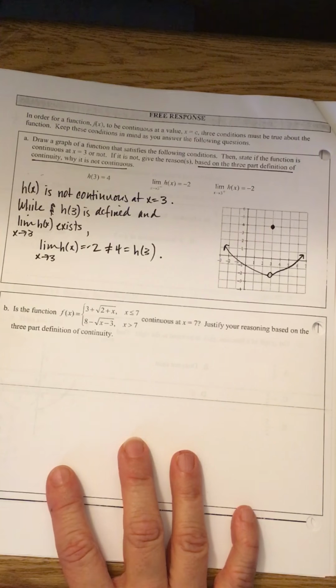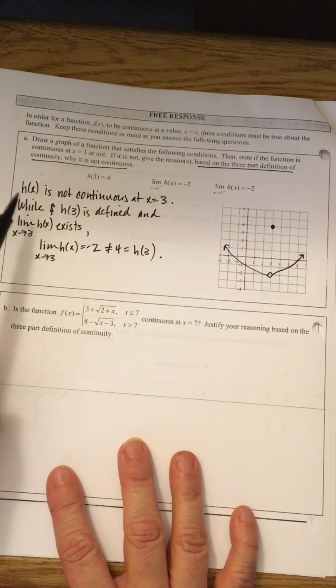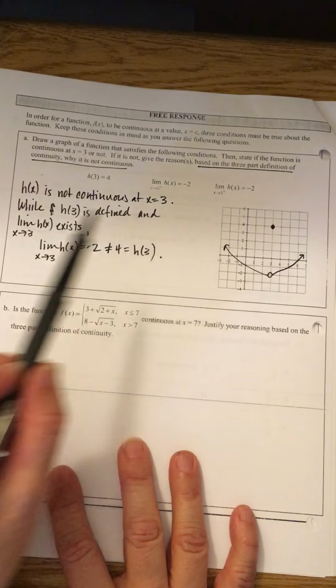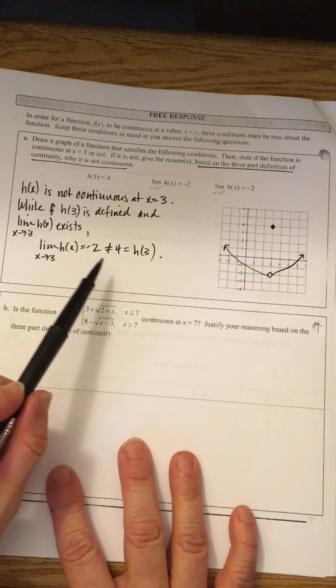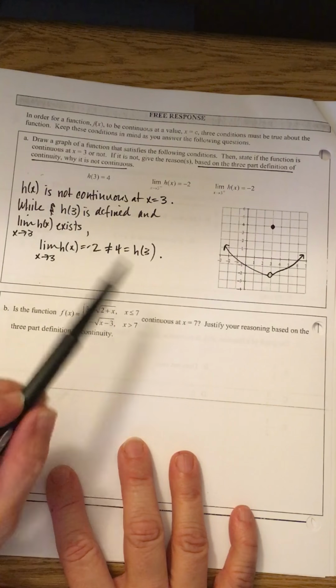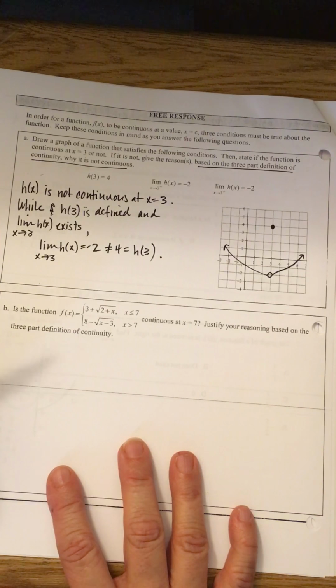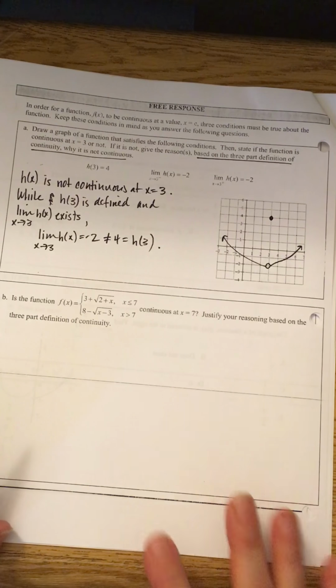All right, it would have been fine if you had just said that h of x is not continuous at x equals 3 because the limit as x approaches 3 of h of x equals negative 2 and h of 3 equals 4, and those are not equal to each other. That's totally fine. All right, let's look at part B.